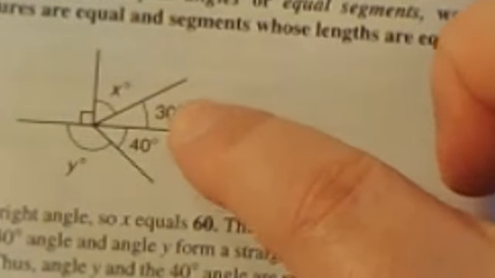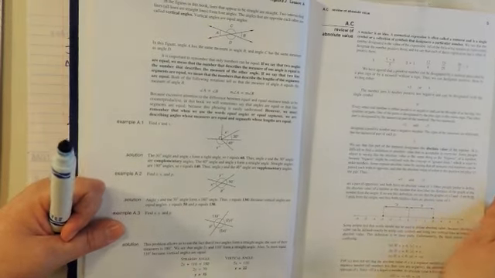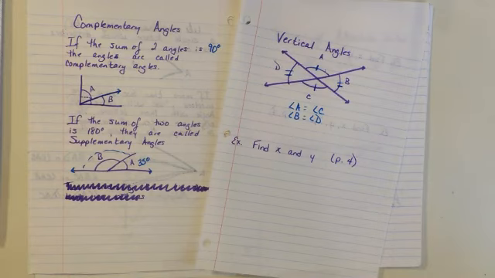And notice that this angle plus X makes a right angle, and this angle plus Y makes a straight angle. So X and the 30-degree angle are complementary angles, and Y and the 40-degree angle are supplementary angles. We can use that to find X and Y.